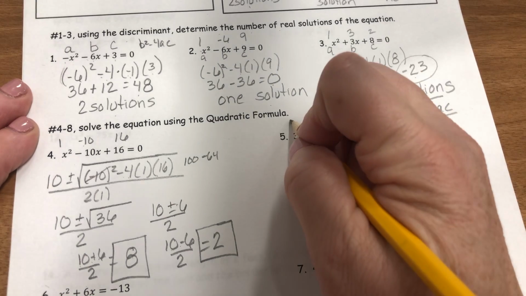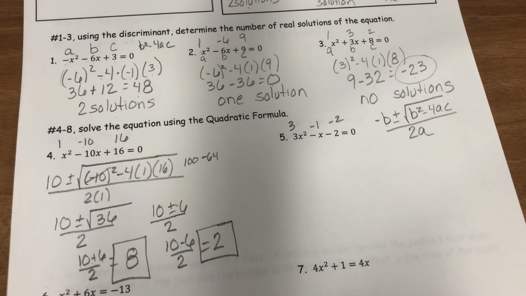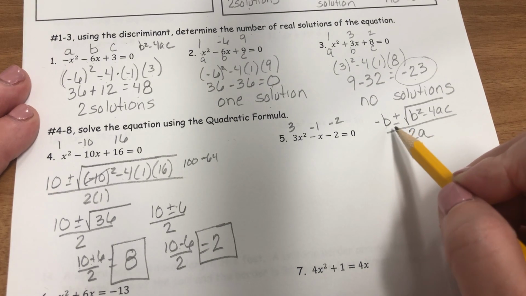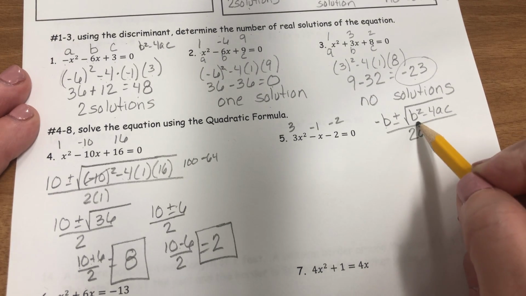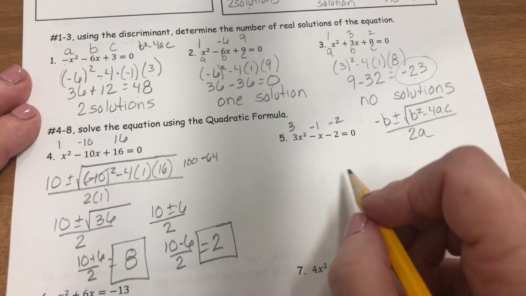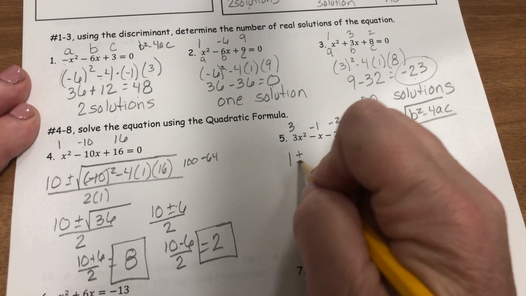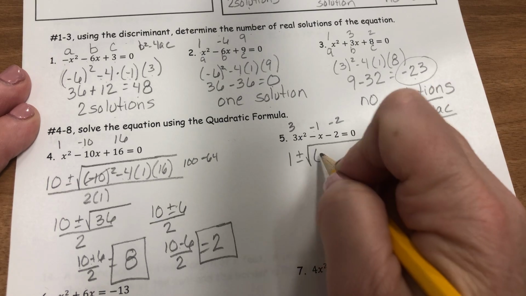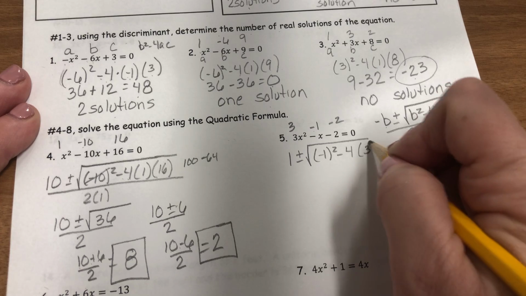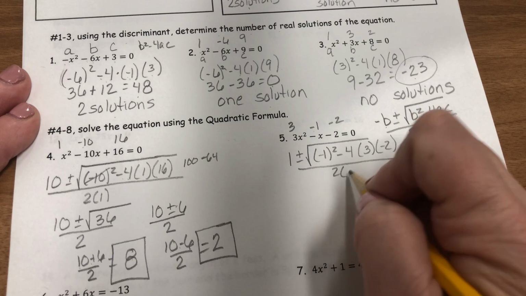Number 5, my a is 3, my b is negative 1, and my c is negative 2. Quadratic formula: negative b plus or minus the square root of b squared minus 4ac, all over 2a. So negative b, a negative and a negative, will make that a 1, plus or minus the square root of b squared minus 4 times a times c, all over 2a.